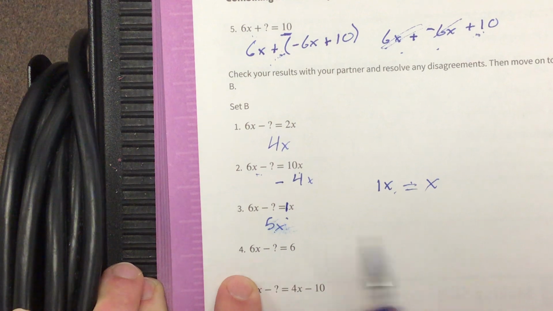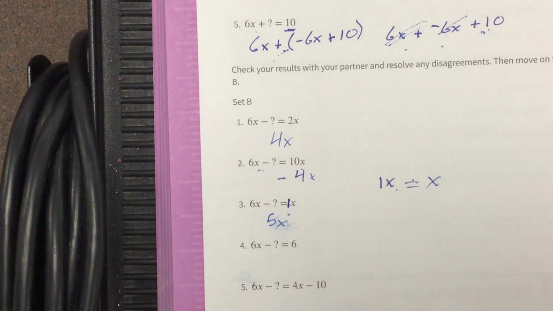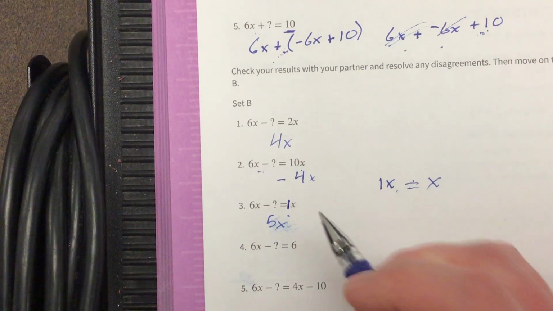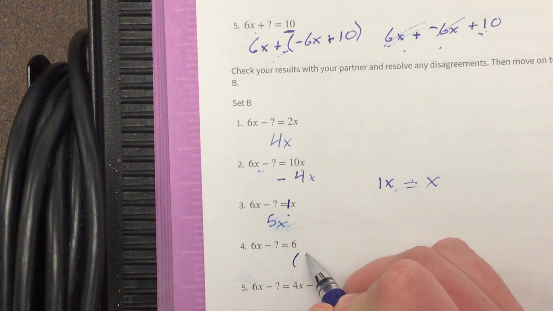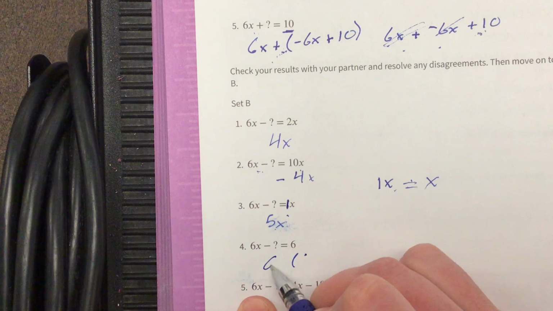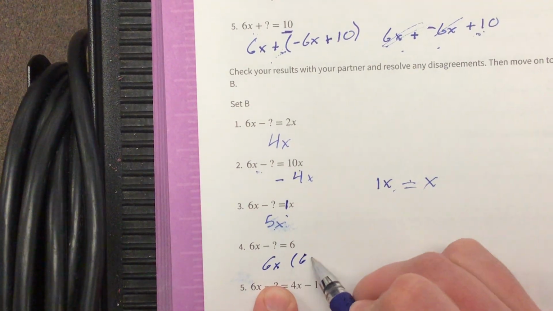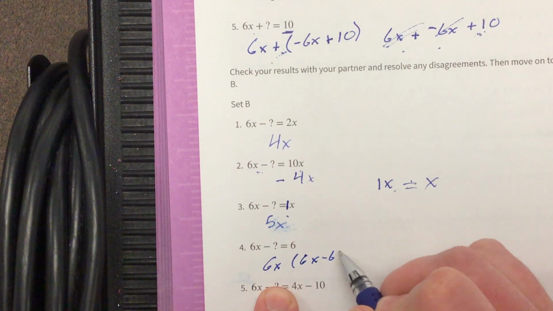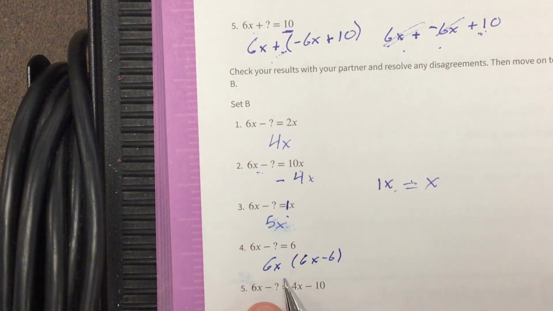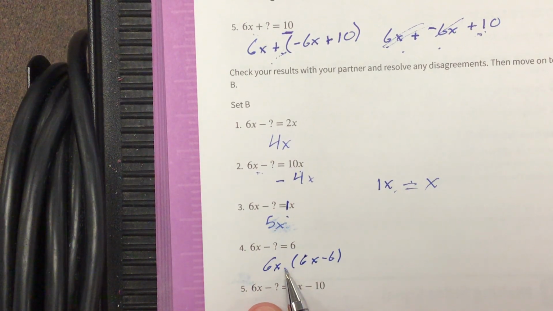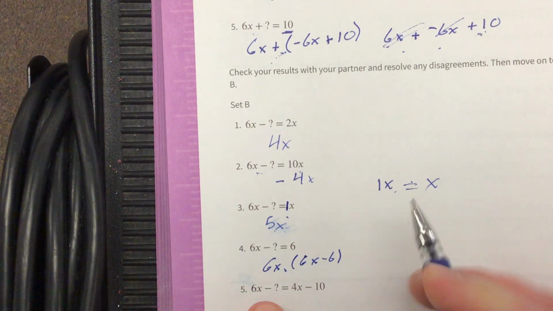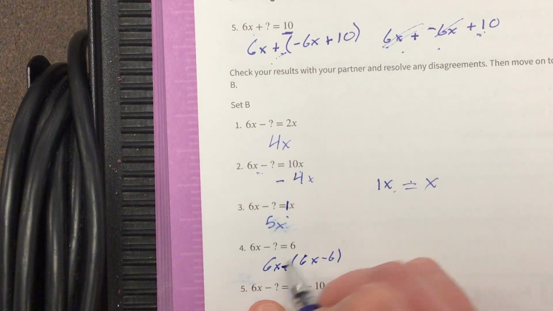All right, you want to try number 4? Is it parentheses around 6x minus 6x, then plus 6? Where are your parentheses? Around 6x minus 6x. So you're saying right here? And then what sign would go here? It would be a negative here, right?